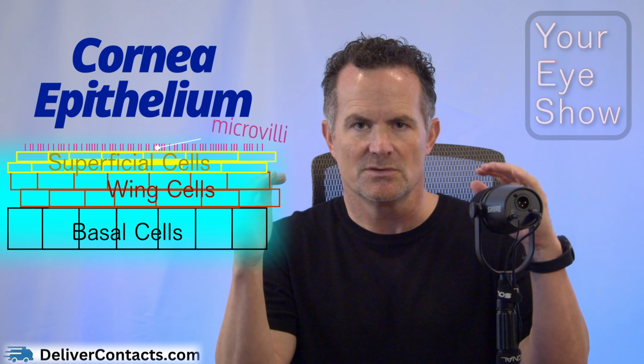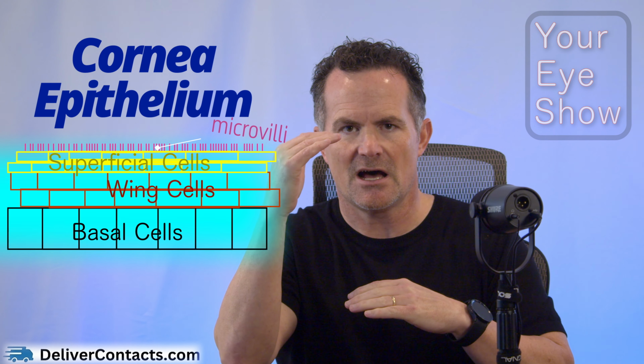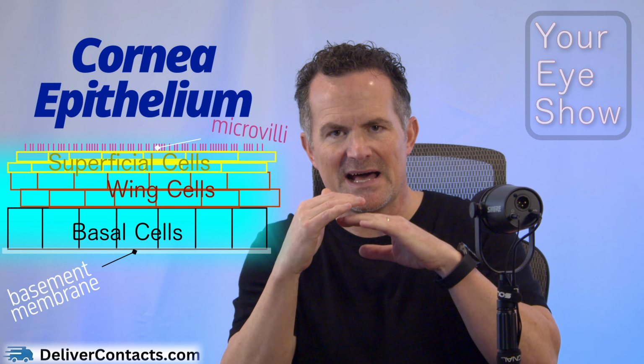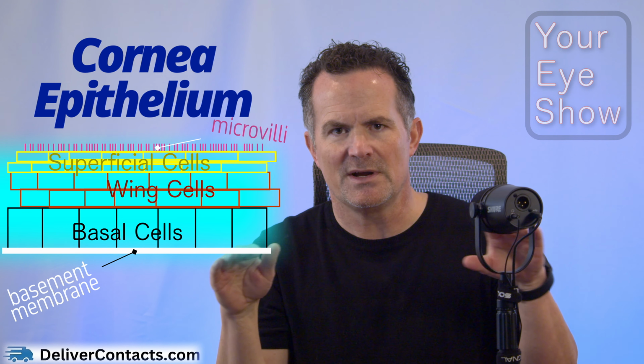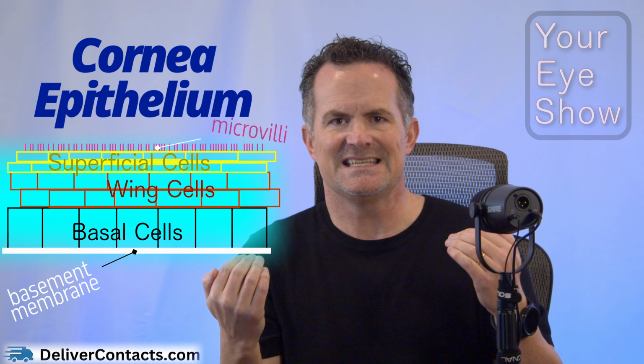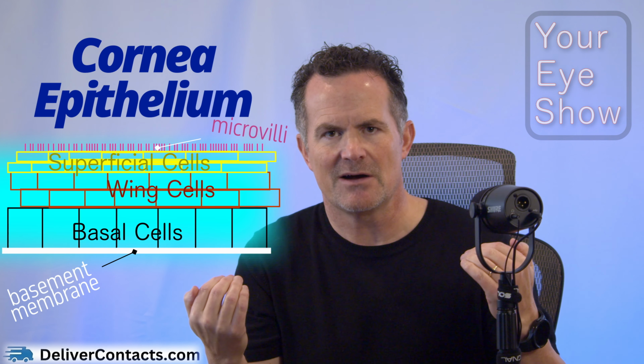All right, so the superficial cell is the topmost layer. Then you've got wing cells and basal cells. At the bottom of the epithelium is a basement membrane. That basement membrane is very important because that's what keeps the epithelium stuck down to the stroma.